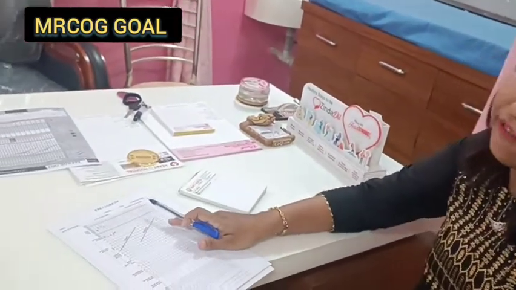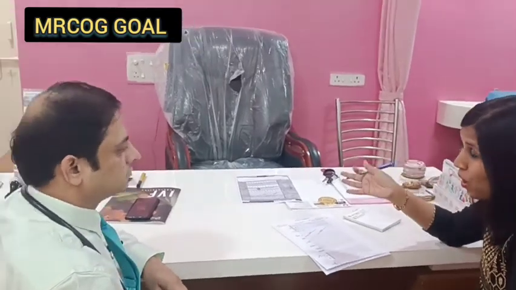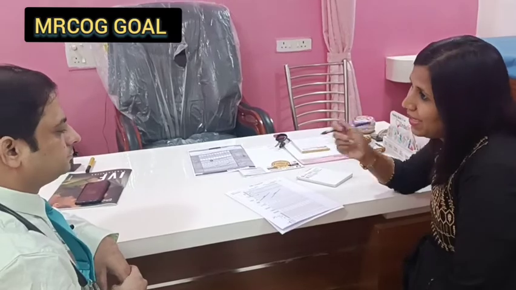So why is this partograph important, first of all? It is important because we have to find out if there are any problems during the labor. Say for example, if the patient has come to you in labor and is having delay in the labor, or if you have to shift the patient to some tertiary care center, then how much time you have, you can anticipate that from this labor chart. Another important thing is for medical legal issues. If there are any medical legal issues, that gets sorted with this labor chart.